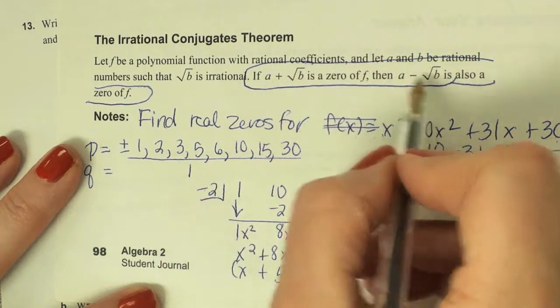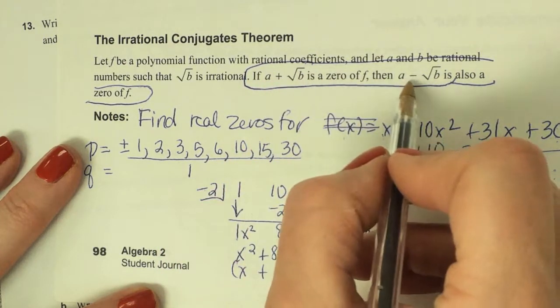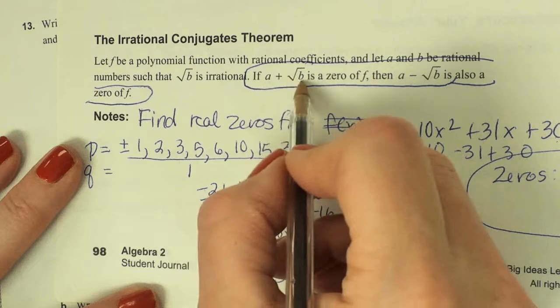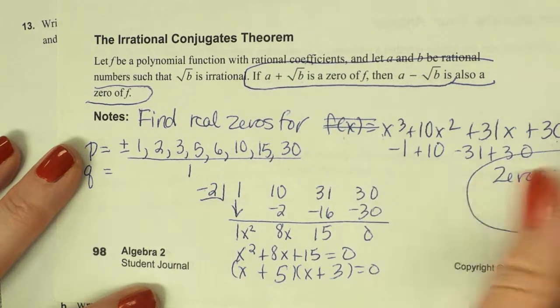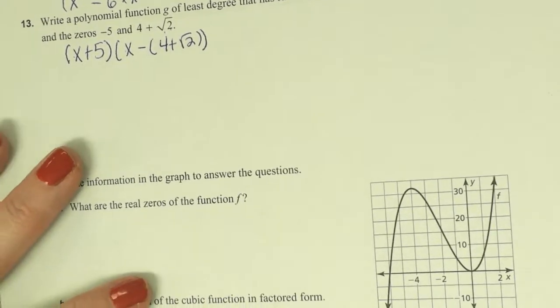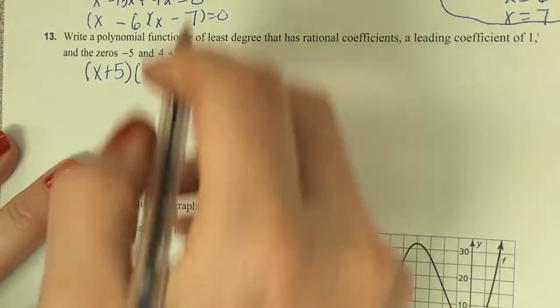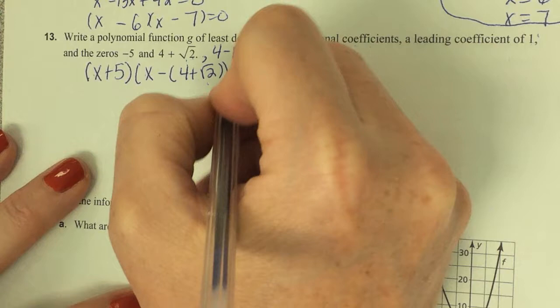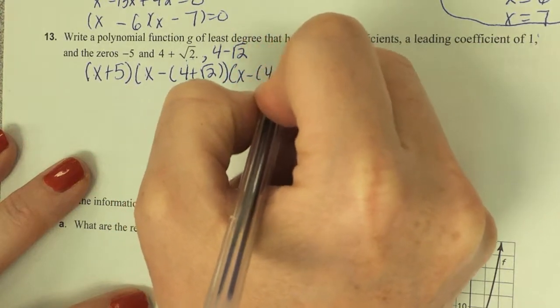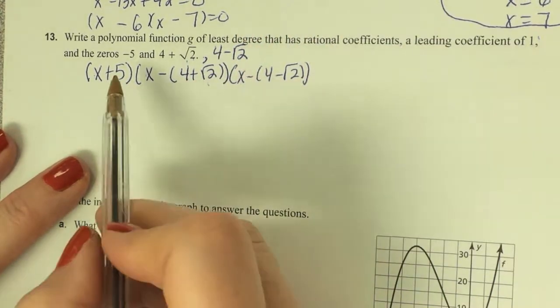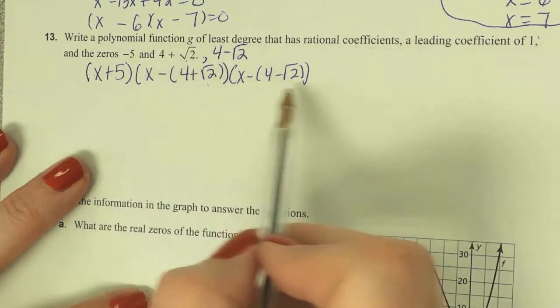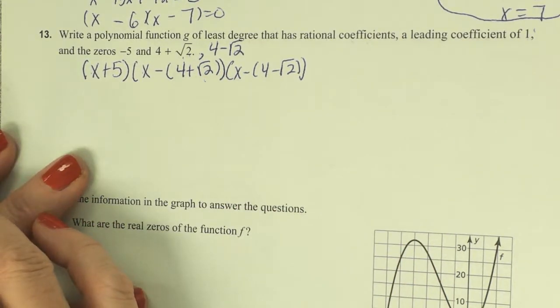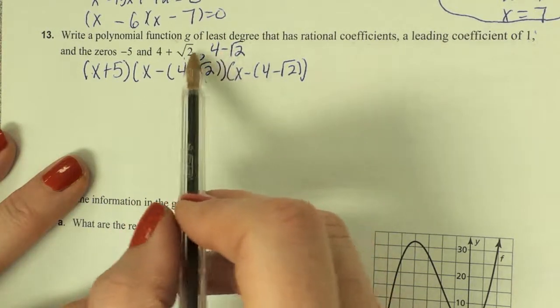So the conjugates just means you change this middle sign. So if a plus radical b is a 0, so is a minus radical b. Okay, so if this one is a solution, so is this one, unfortunately for us, because that would mean that we would have to multiply this whole thing out to get our equation. Not much fun. But here's what I could do.